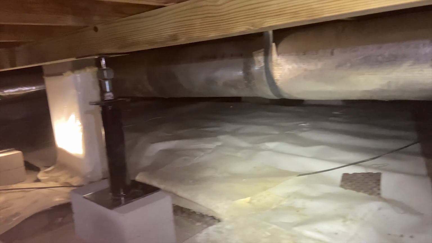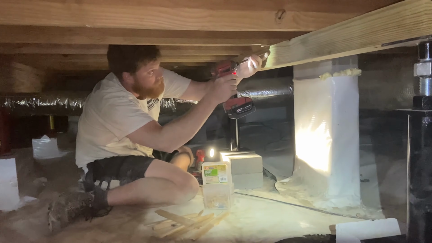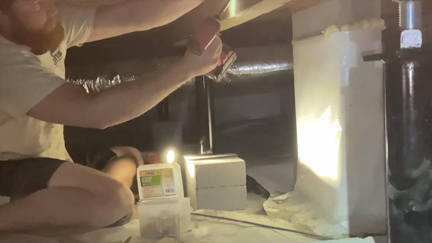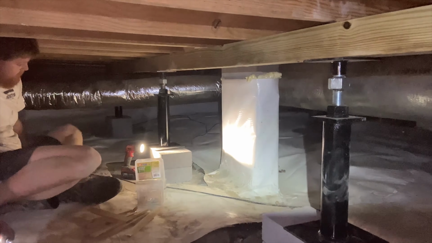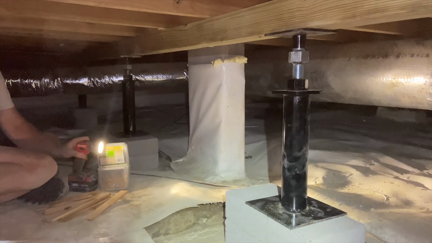So you got 1, 2, 3, and there's another one that you can't see way down there. We're just tacking it to the joist through the beam at this point here, and yeah, that'll be good.